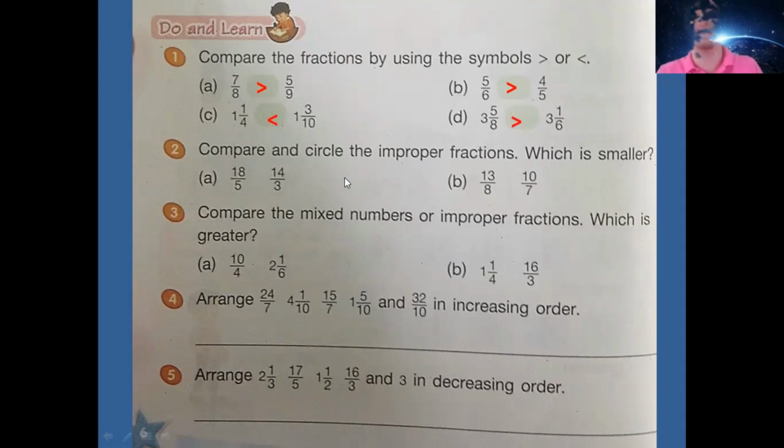It says compare and circle the improper fractions. Which one is smaller? Okay, question A, 18 over 5 was smaller than 14 over 3, and B, 10 over 7 was smaller than 13 over 8. Good. Question 3, it says compare the mixed numbers or improper fractions, which is greater? Question A, 10 over 4 is greater than 2 and 1 over 6. And question B, 16 over 3 is greater than 1 and 1 over 4.